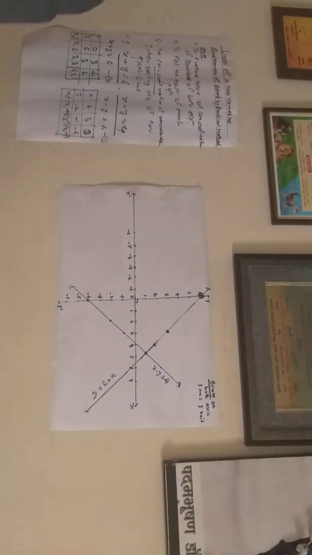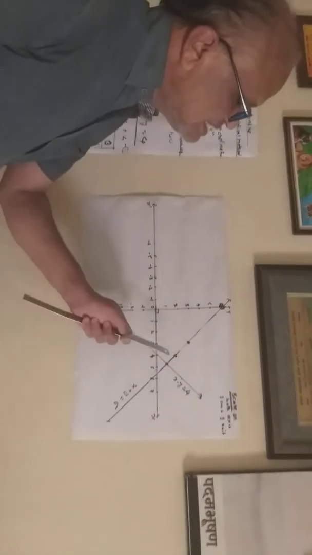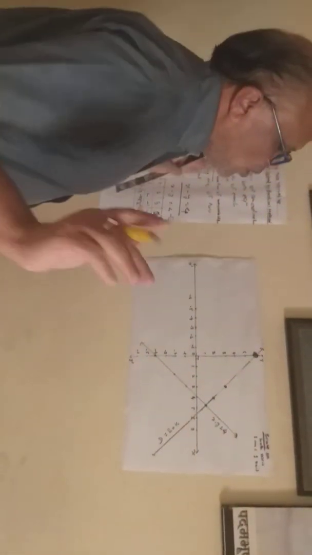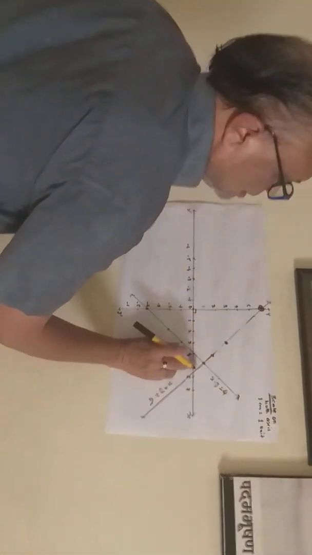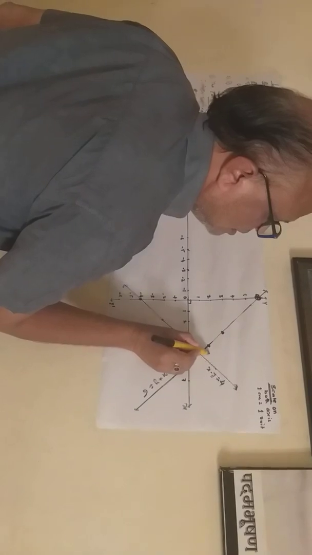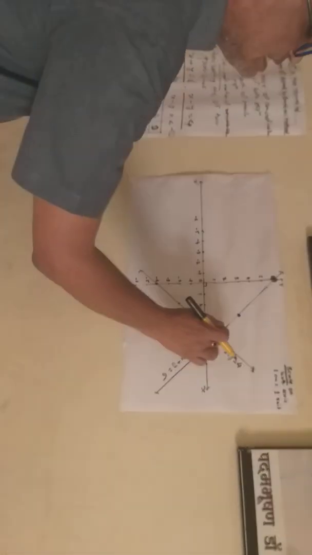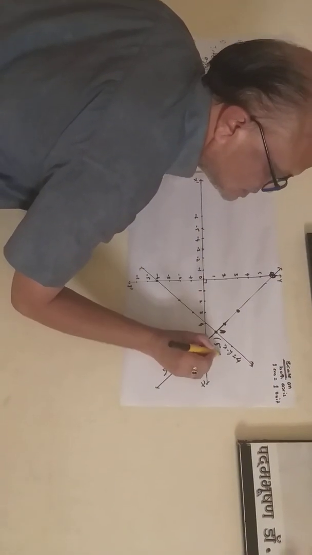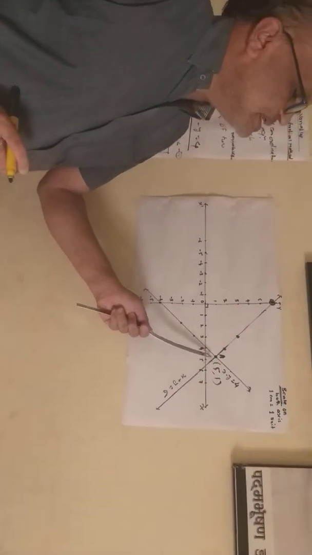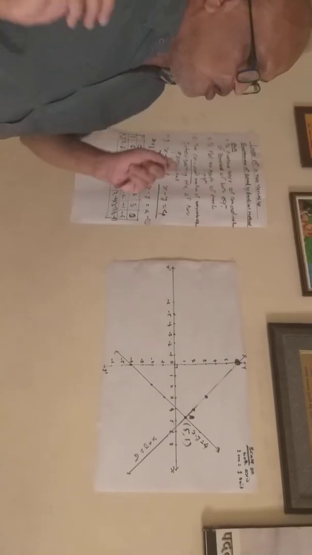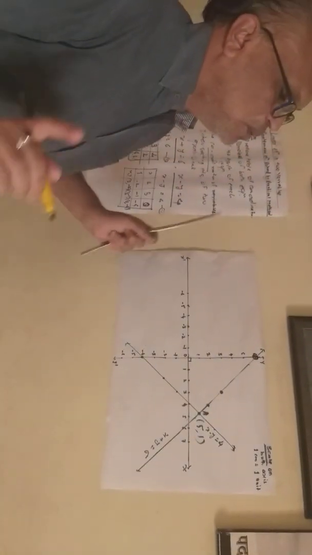The coordinate of the intersecting point indicates the solution of the given simultaneous equations. Suppose point A is the intersecting point. Here, the x coordinate is 5 and the y coordinate is 1. So the coordinate of the intersecting point is 5 and 1. That's why the solution of the given simultaneous equations is 5 and 1.